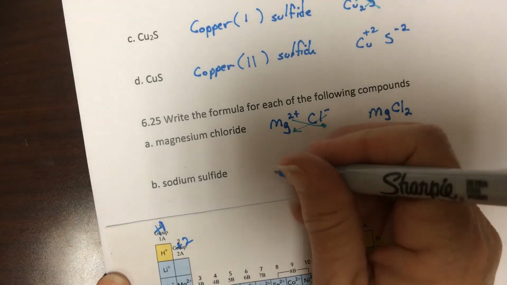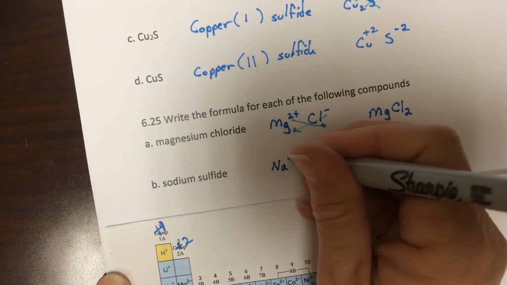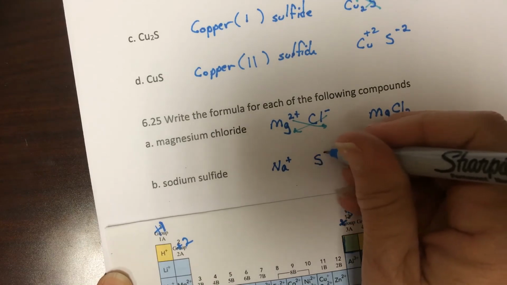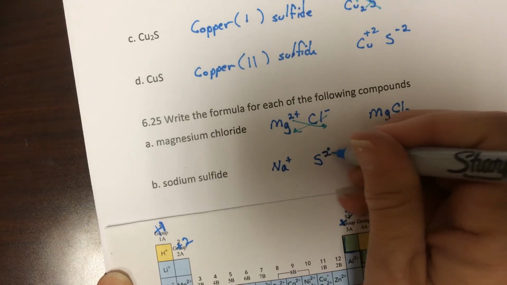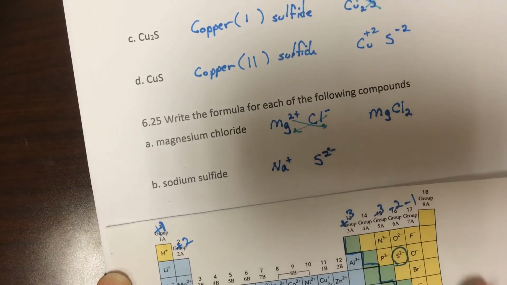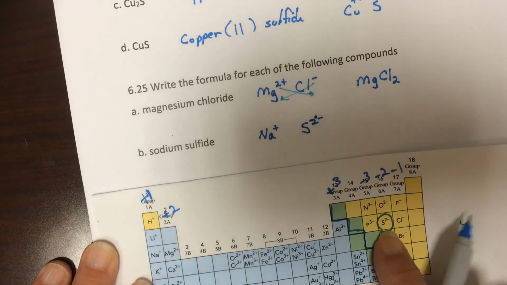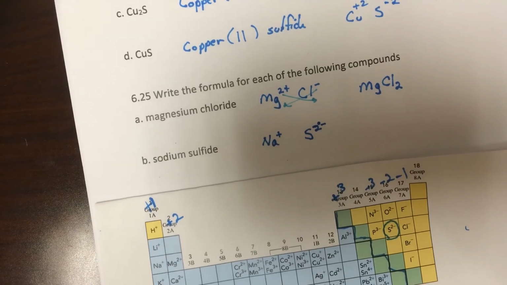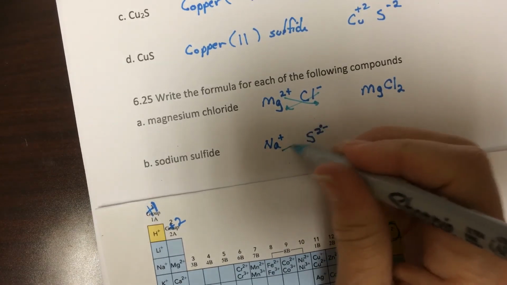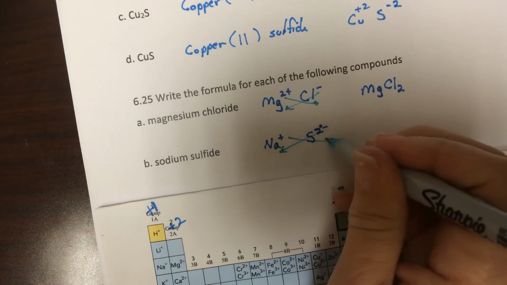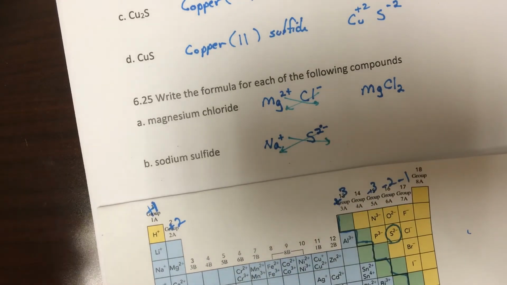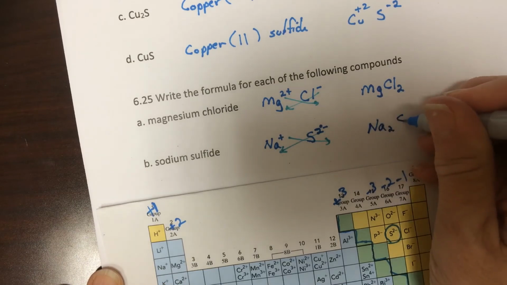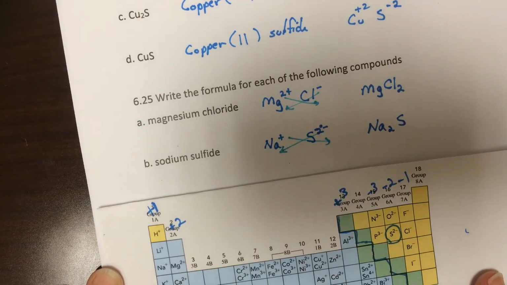Sodium sulfide. Sodium has a +1 charge. Sulfur has a -2 charge. Sorry about that dot. From here we can do our crisscross, and we'll see that we'll need 2 sodium ions to go with each sulfur ion.